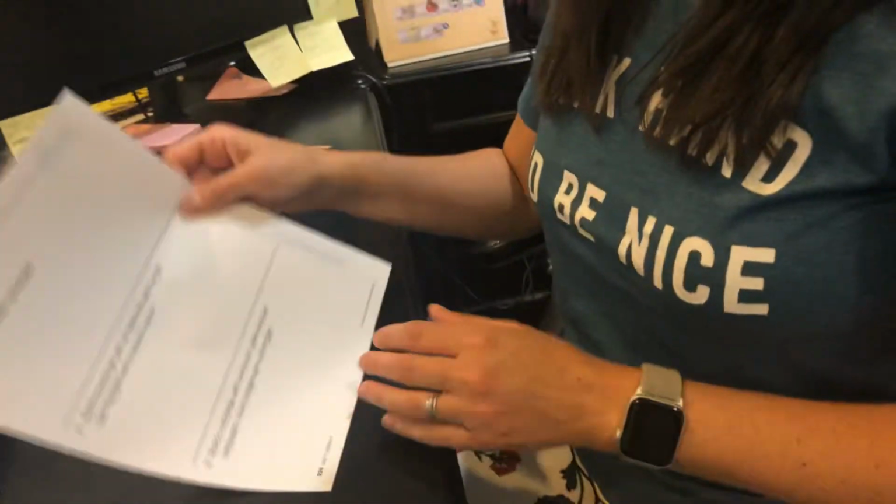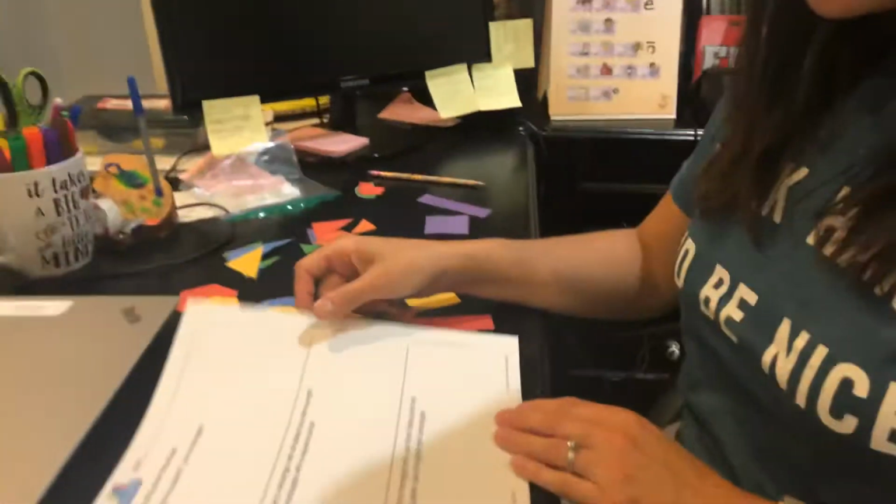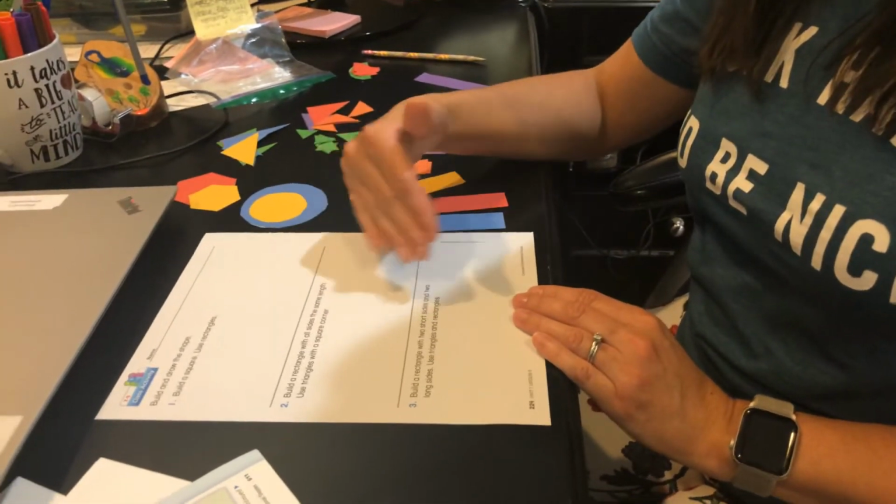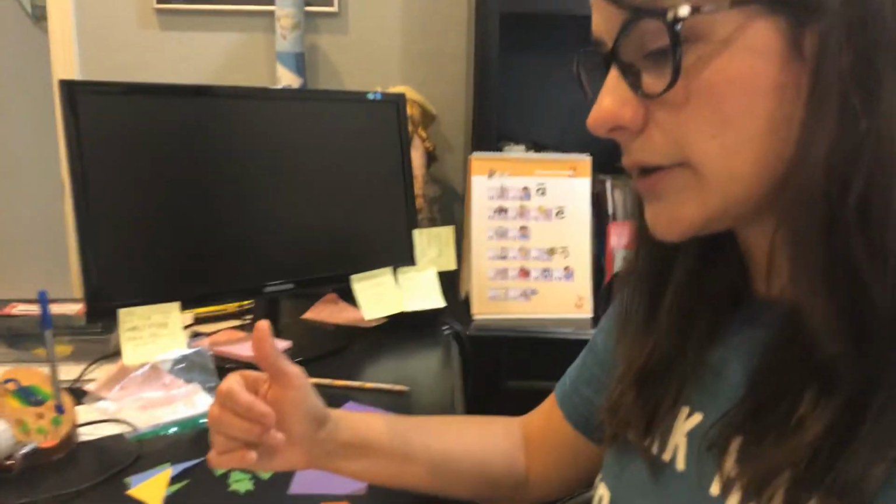So for this lesson, what you're going to do is just have fun making composite shapes using your rectangles and squares. Then you're going to flip your paper over and use the same shapes in order to do the 3 different questions that they say on this page. And I like to color these just to make sure that people can really tell what shape I used.